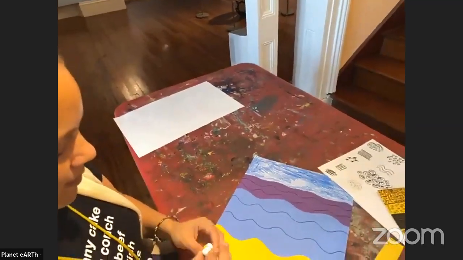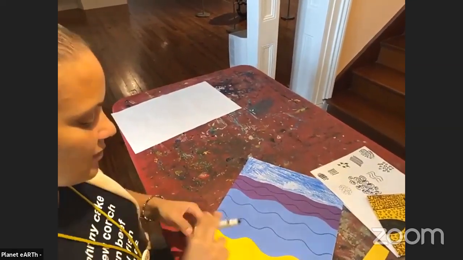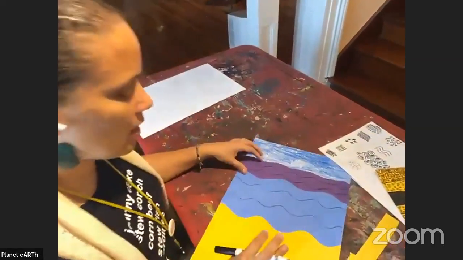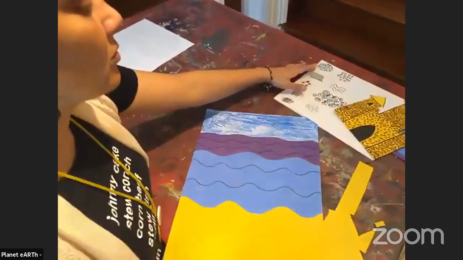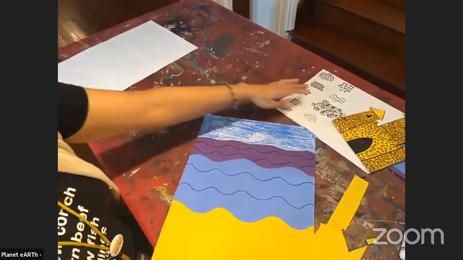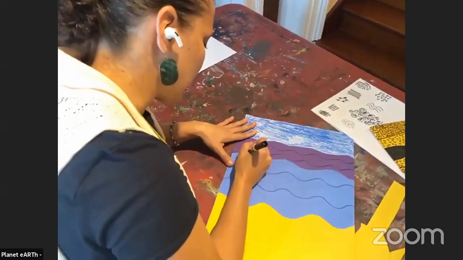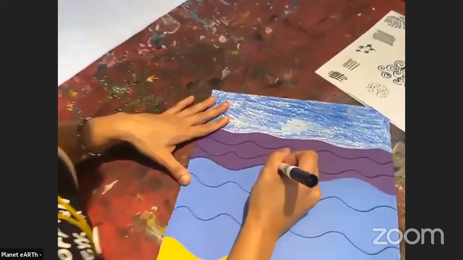Now the next step is we're going to add some patterns. My mic has kind of dropped. Okay, so now we're going to add some patterns. So we have circles, we have lines, we have swirls, we have stars, we have diamonds, so you could choose any one. But what I want to do is put a different pattern in each of these sections. So let me just draw a black line over the top of that where they separate.